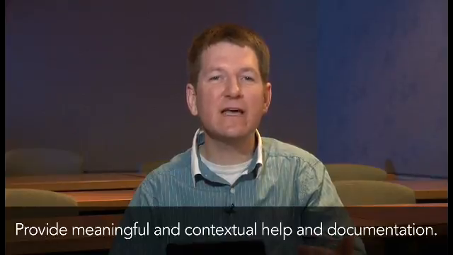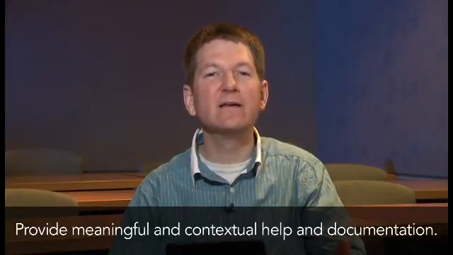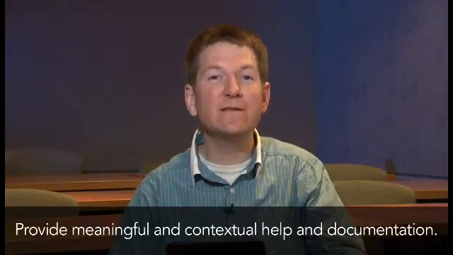And then provide meaningful and contextual help and documentation. Make sure that somebody can get help when they need it. They know where to go to get certain tasks done. Maybe they can rerun that first-time use tutorial so that they can be reminded of how to use the system later if they've forgotten. Just make sure that people are never completely lost and then just abandon your system.